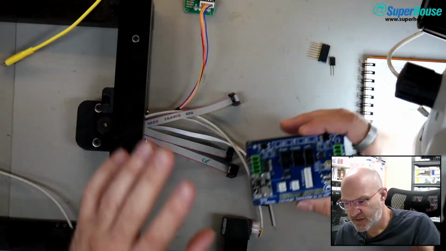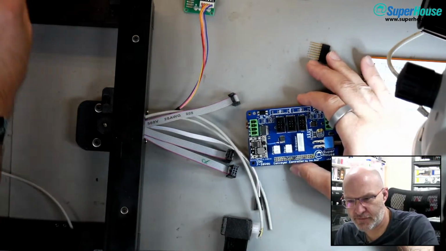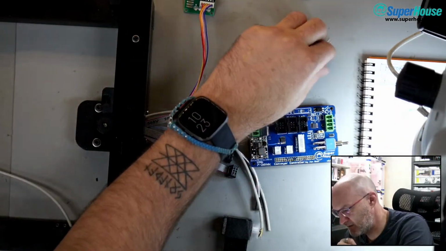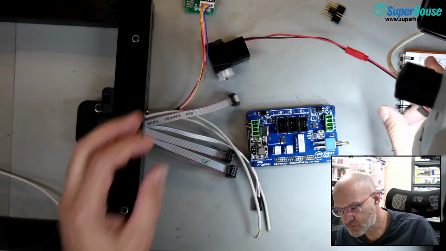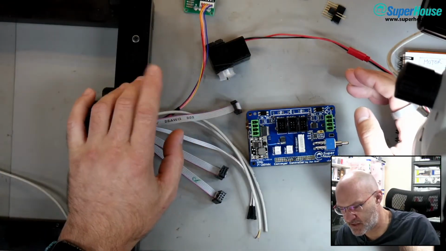So, sequence of events for today. Oh, not doing well today. Sequence of events.